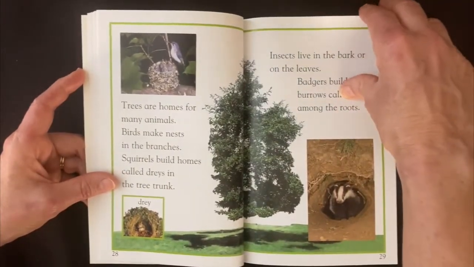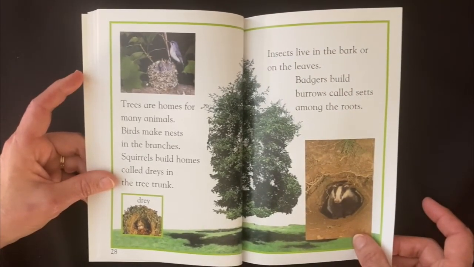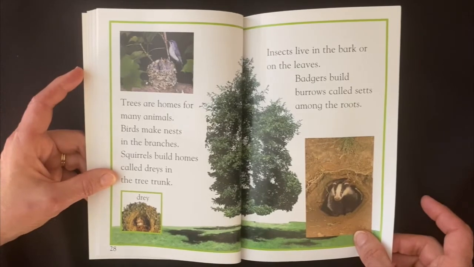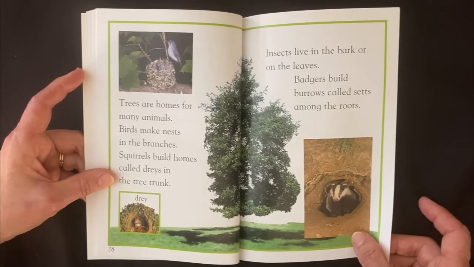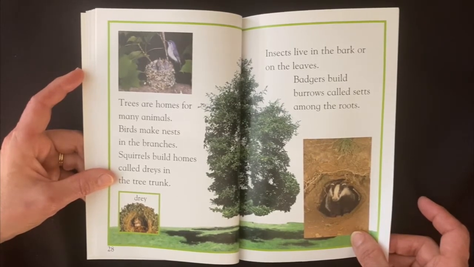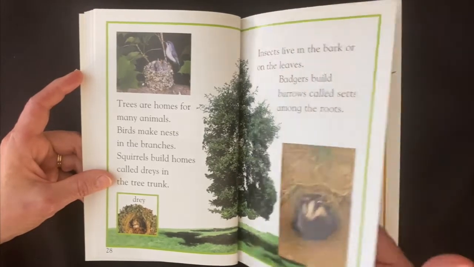Trees are homes for many animals. Birds make nests in the branches. Squirrels build homes called drays in the tree trunk. Insects live in the bark or on the leaves. Badgers build burrows called setts among the roots. A dray.